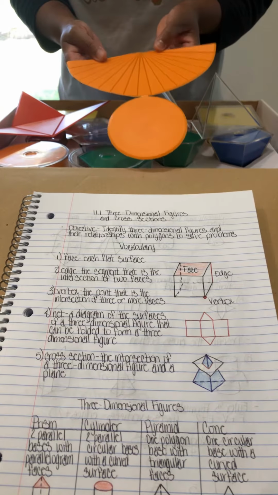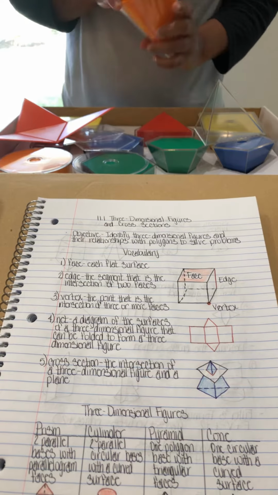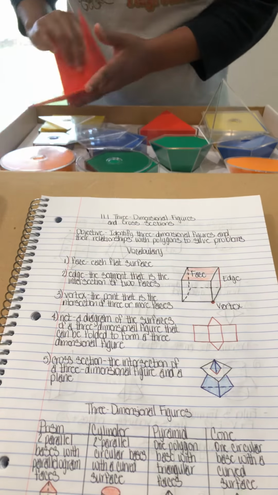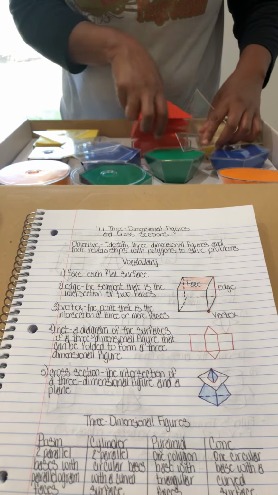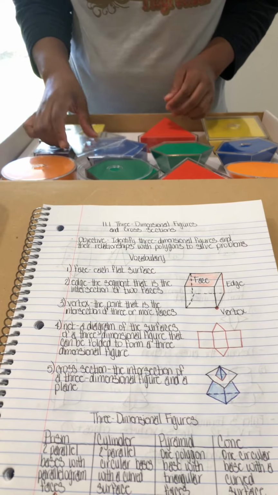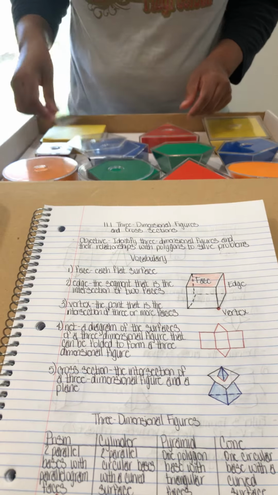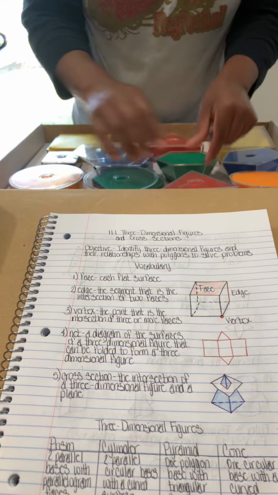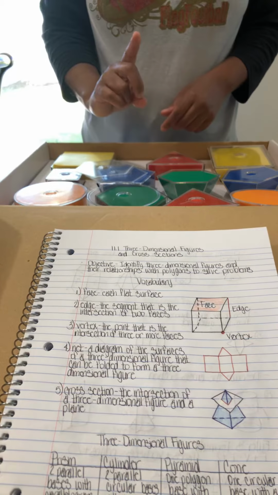It's just shy of being a semicircle. Now, one thing I need to make sure that you guys all remember is that a prism or a cylinder will always have two bases. Whenever I am talking about a pyramid or a cone, it will always only have one base.